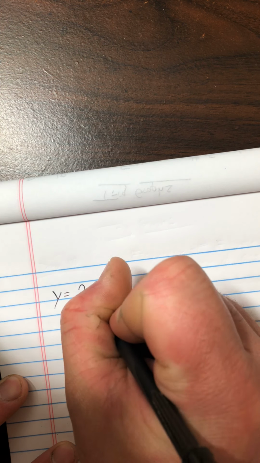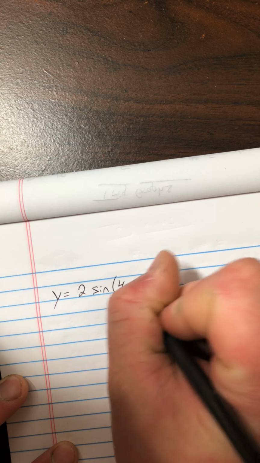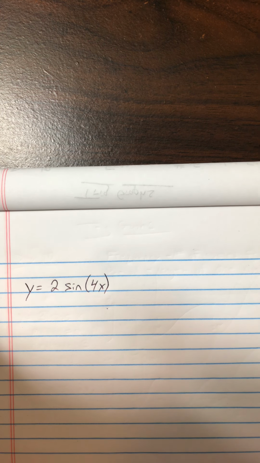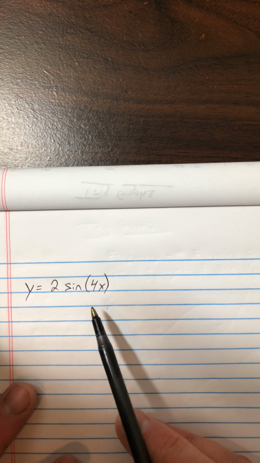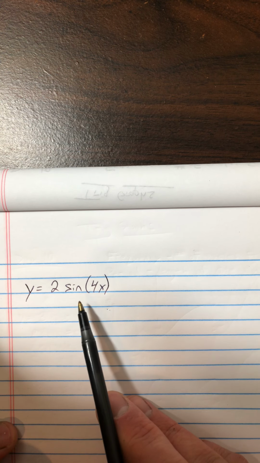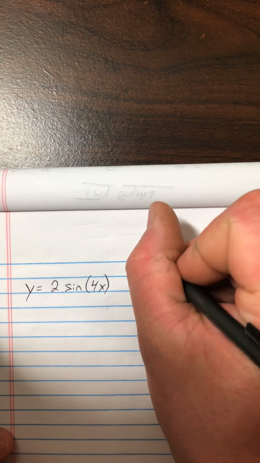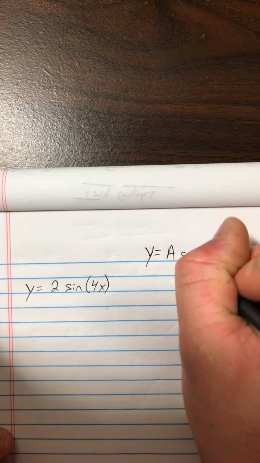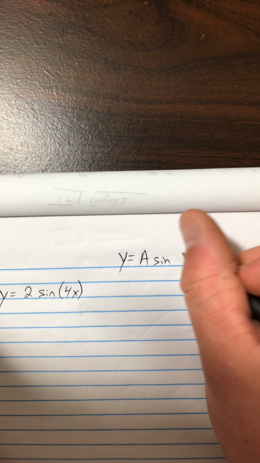All right, so if you have y equals 2 sine of 4x, it says graph this thing. There's lots of graphing on Delta Math. Try to come up with a good routine that works every time. Hopefully some of you are catching on a little bit. You're going to see lots of these. This is a sine, so let's throw a sine here instead of cosine.